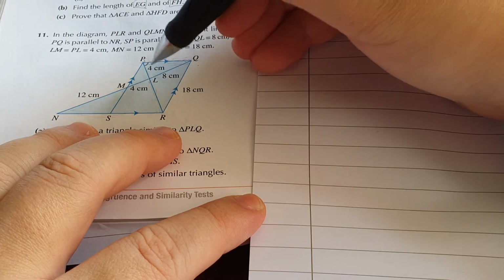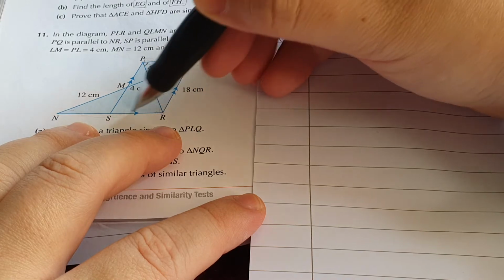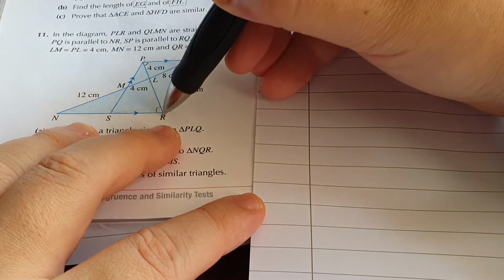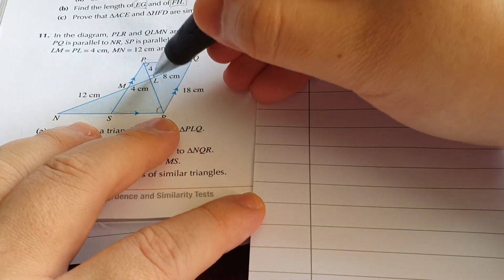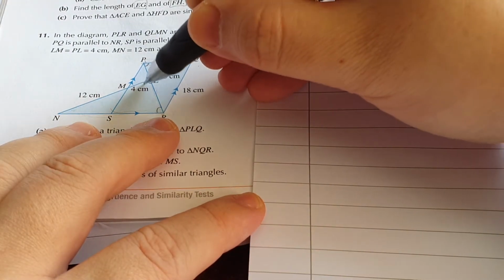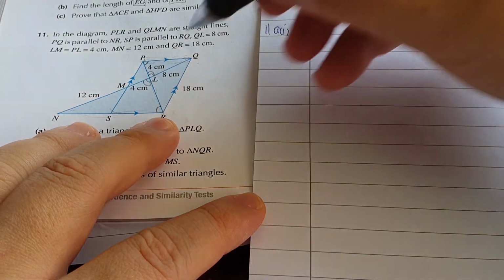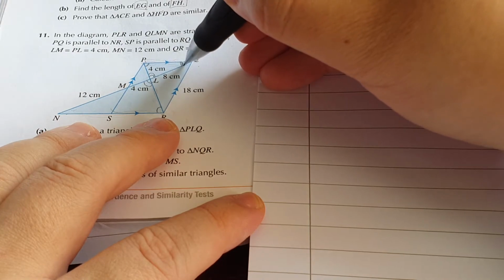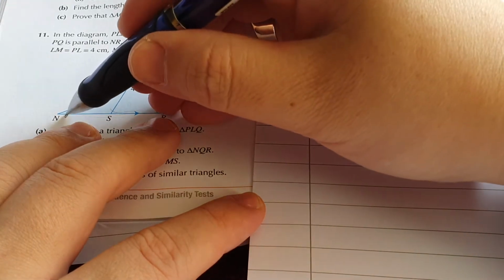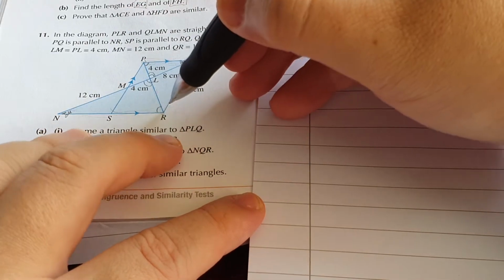So what I recommend is you recognize that these are the alternate angles, right? Oh, so this P must be friends with the R, okay. And of course this and this, they are friends, okay. So the L and the L, they are friends, and the Q is the friend of N. Again, alternate angles because PQ is parallel to NR.